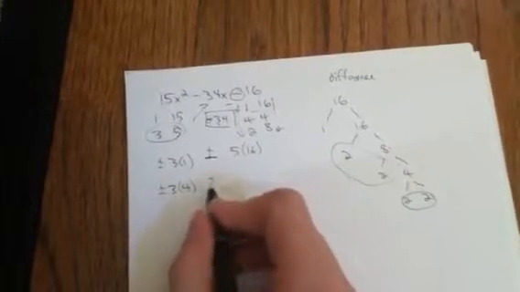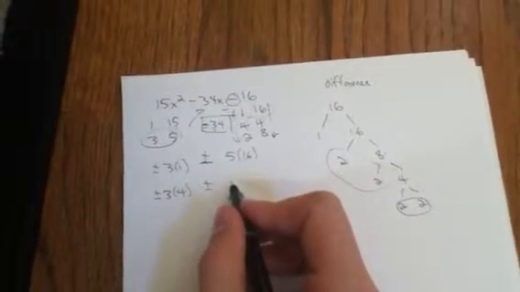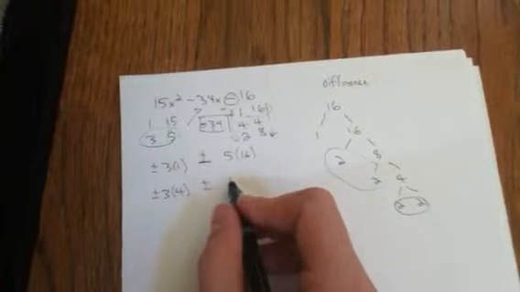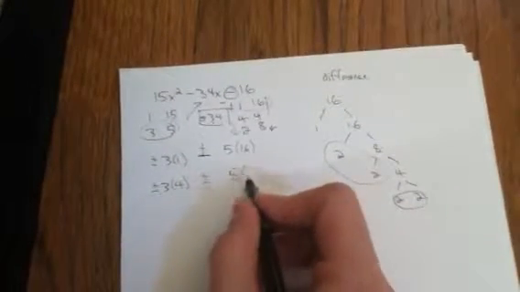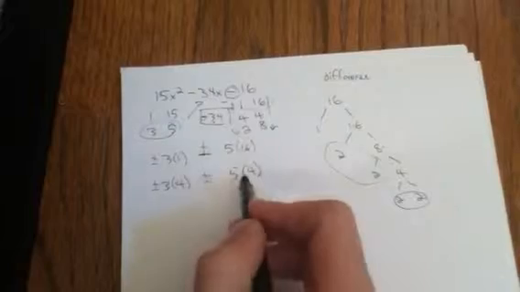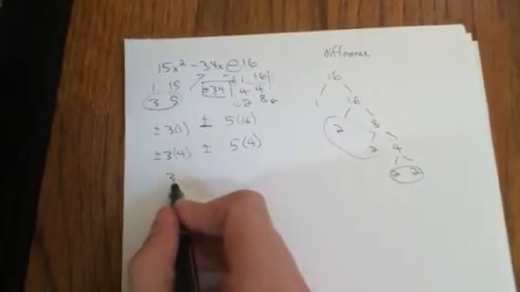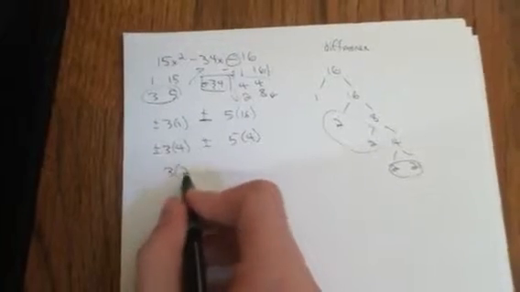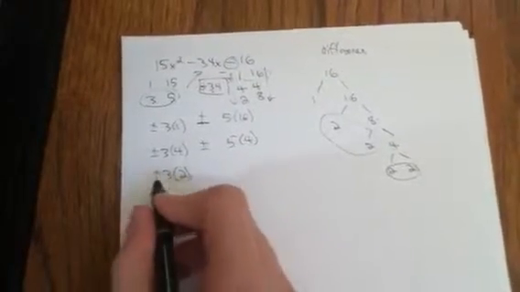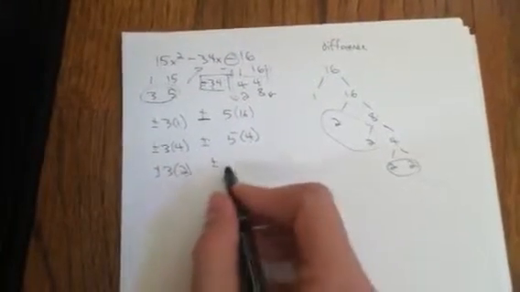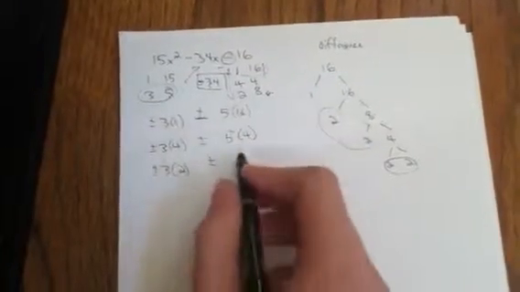There's the plus and minus. Another one would be 5 times 4. So one from that one, one from that one. Another option we have is 3 times 2, that's 6, and 5 times 8.